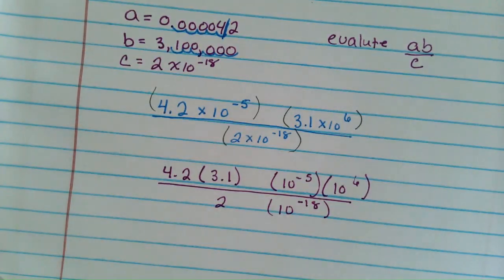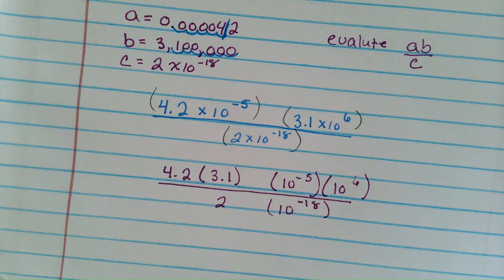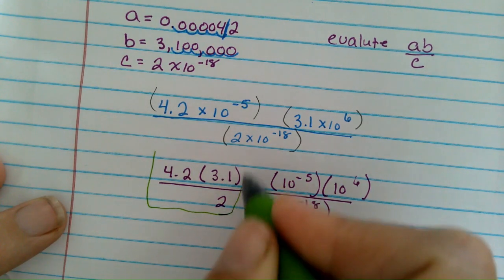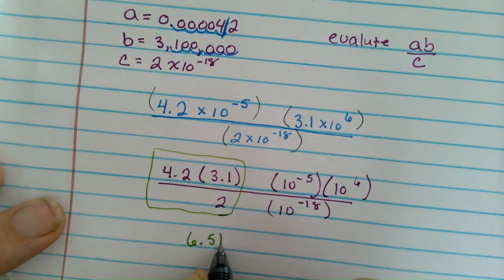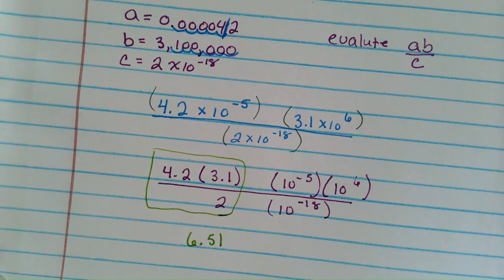And so I wrote it without the multiply symbol. I used parentheses instead. Now, if you just do this in a calculator, you will get 6.51. And that's pretty simple to type in a calculator.